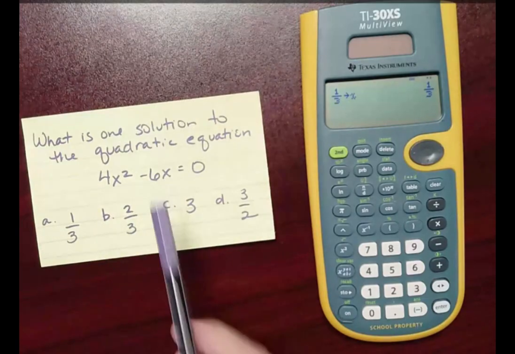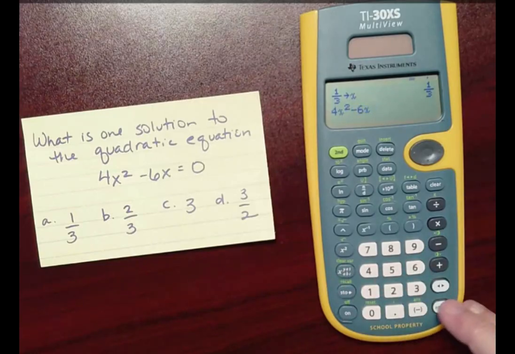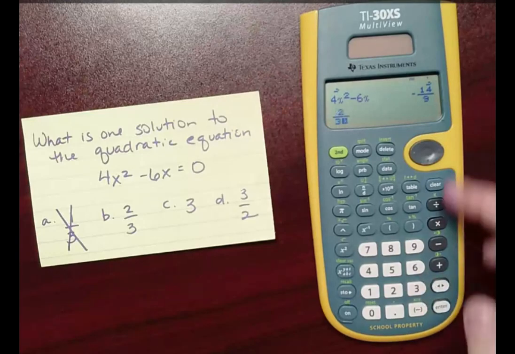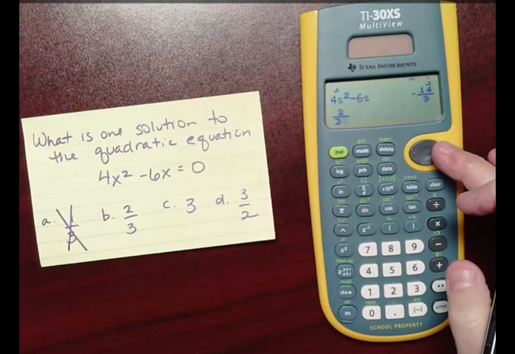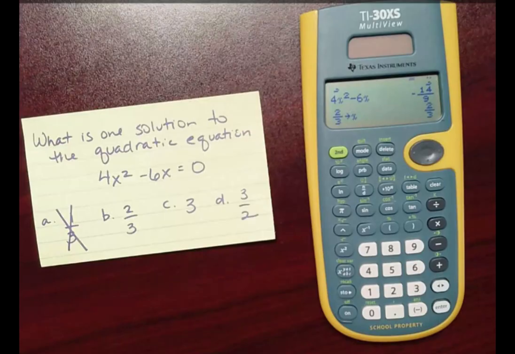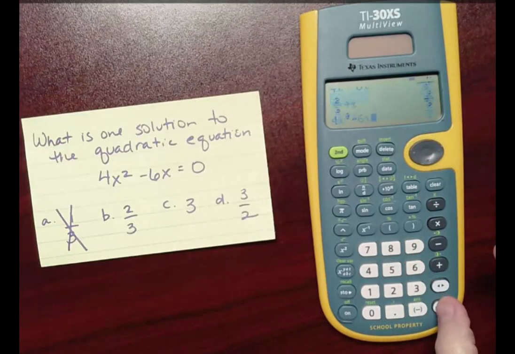We'll type in our equation, 4x squared minus 6x. Hit enter. We didn't get 0. So now we'll go on and we'll store b, 2/3. Hit our fraction, 2/3. Move out of the denominator. Store x, enter. Scroll up and get my equation. Hit enter to copy and paste it. Enter again. Gives me an answer of -29.